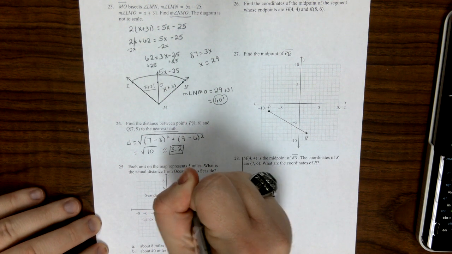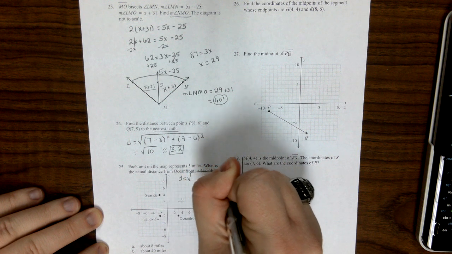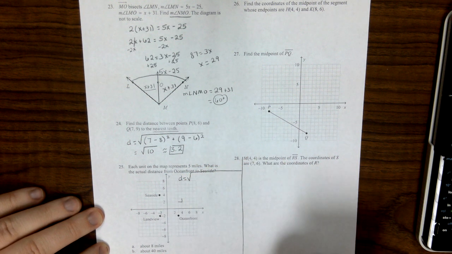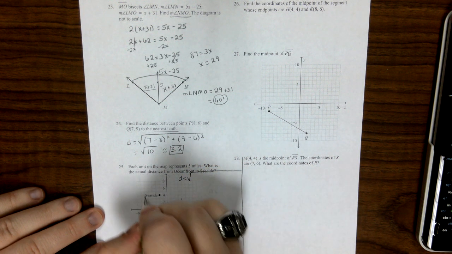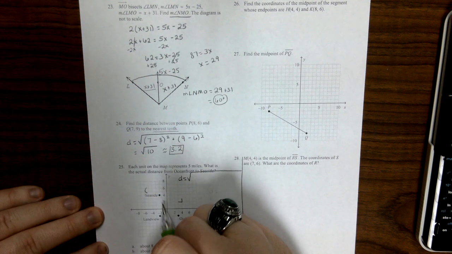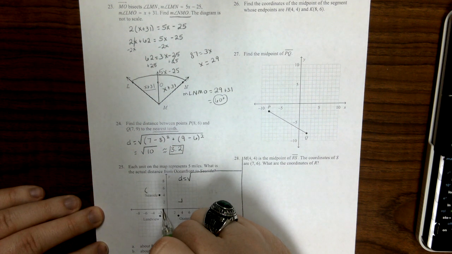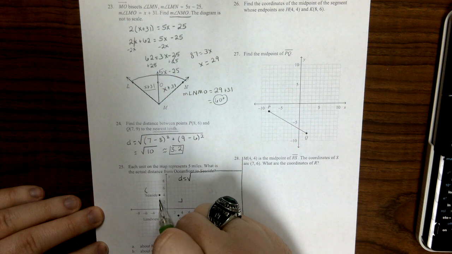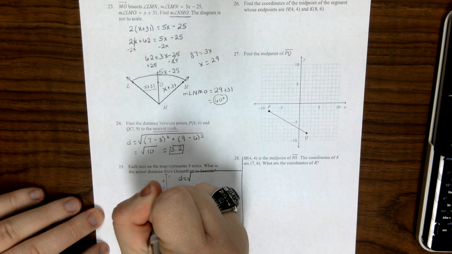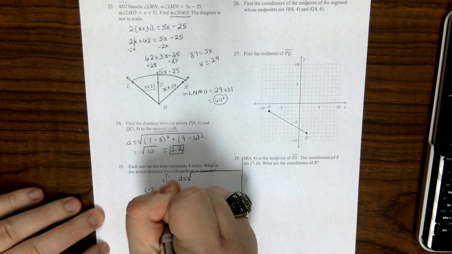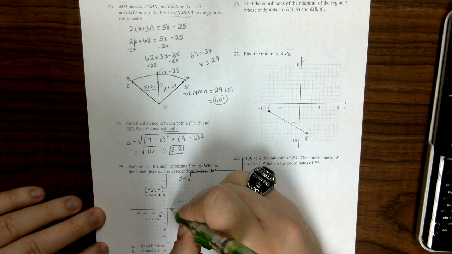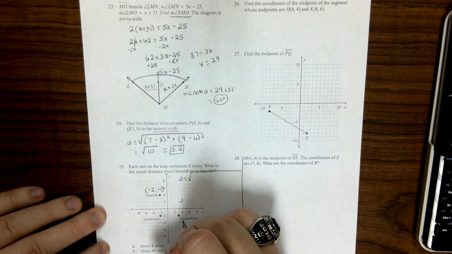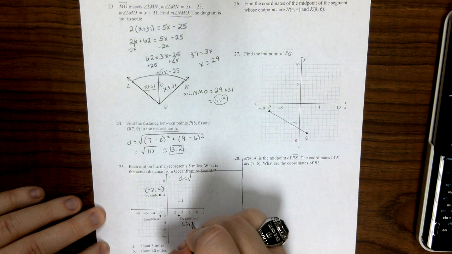So our distance formula. It might help to find where the coordinates of those two cities are at. So let's do that. Seaside is -2, 1, 2, 3, 4, up. So this is -2, 4. Oceanfront is 1, 2, 3, 1, 2, 3 to the right, and then 2 down.